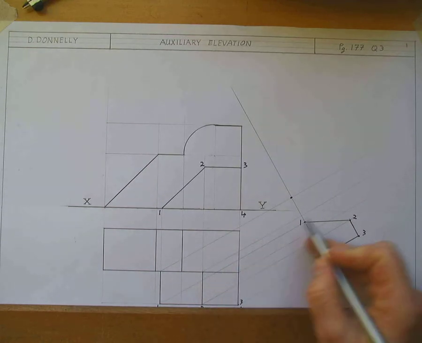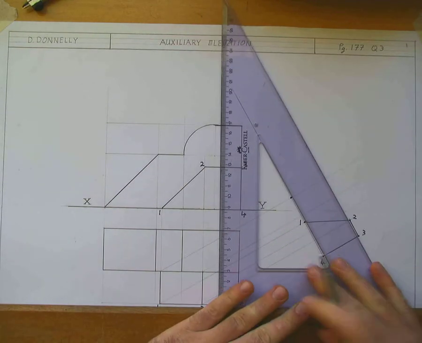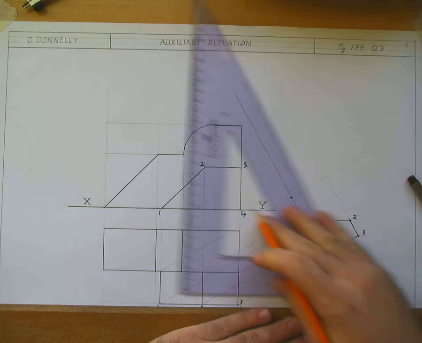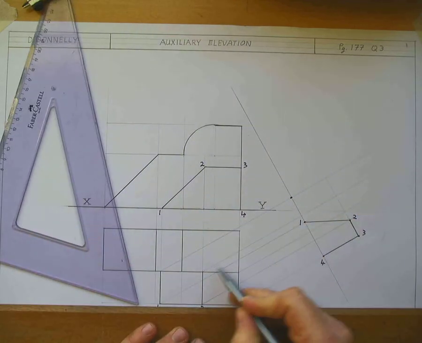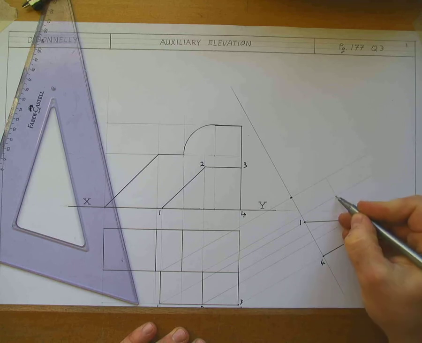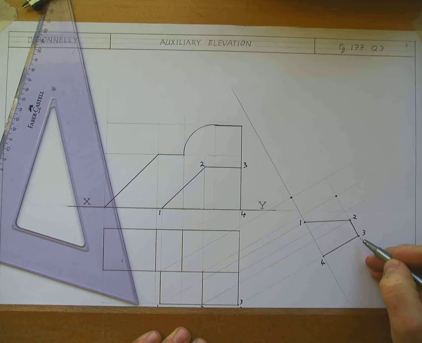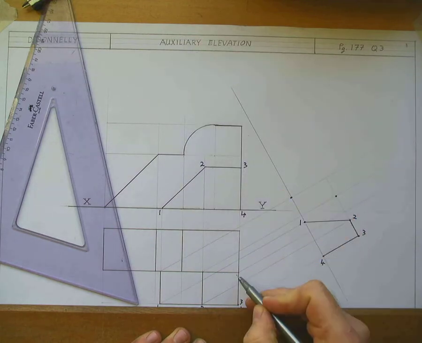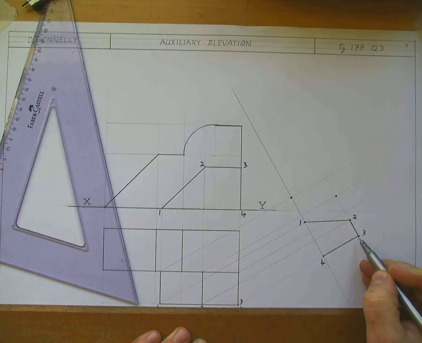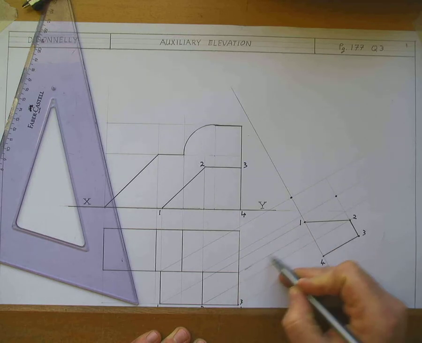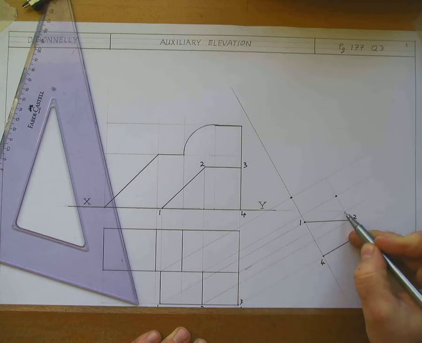So if you just follow that line up, and what we can do is just bring a construction line across from 2, and we can see that where that line meets the line coming across from point 2, that's going to be the height of that point there. Okay, and the same for this point here, it's going to be at the same height as point 3. We already have that line going across, so if you follow it up here from the corner, okay, we can see that that point is going to be right there.